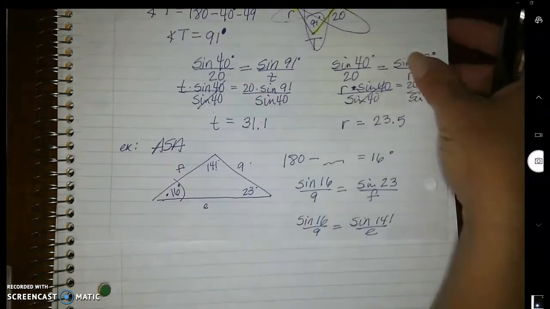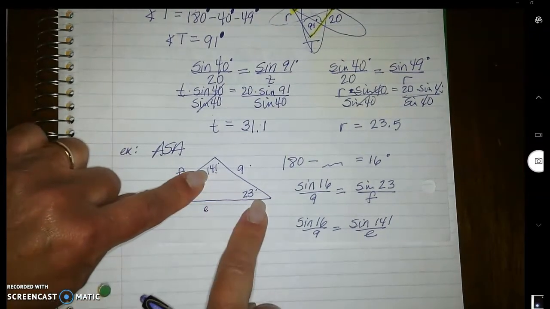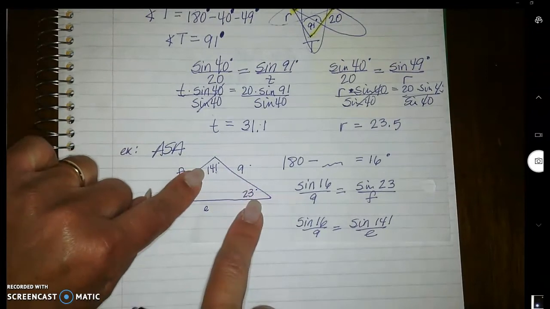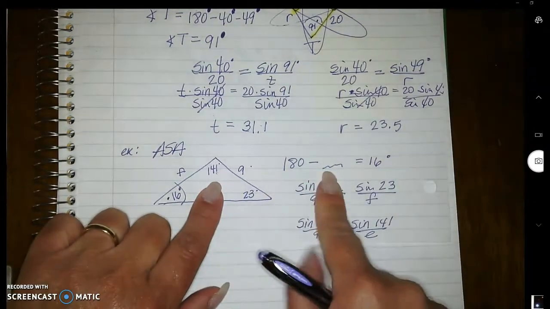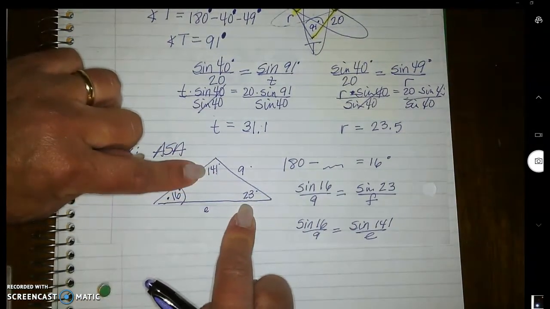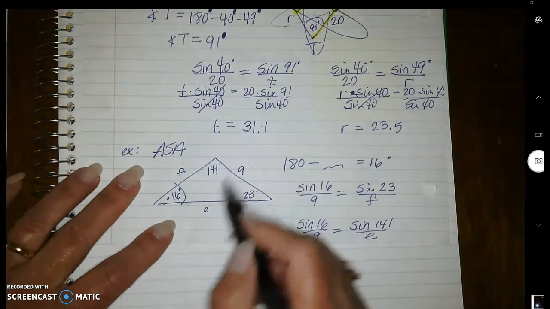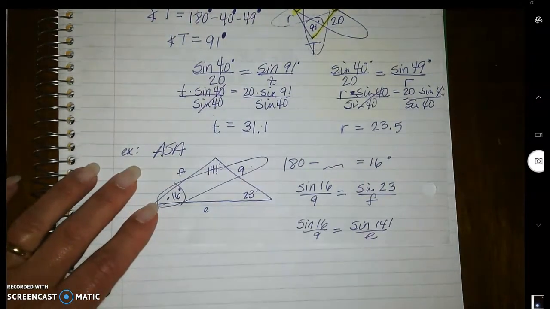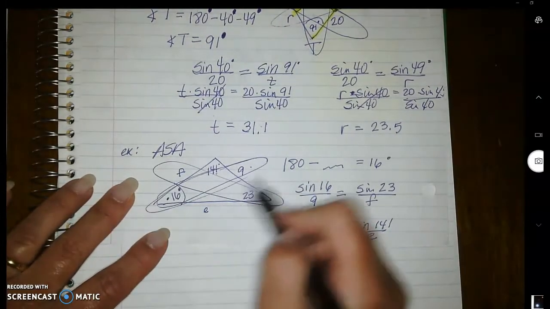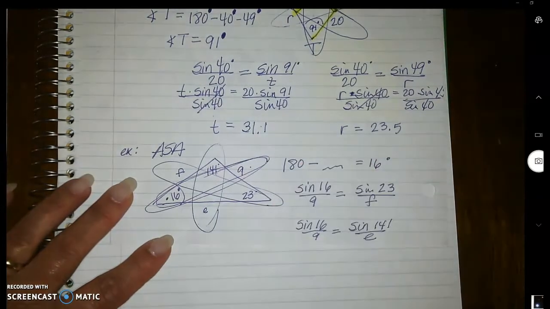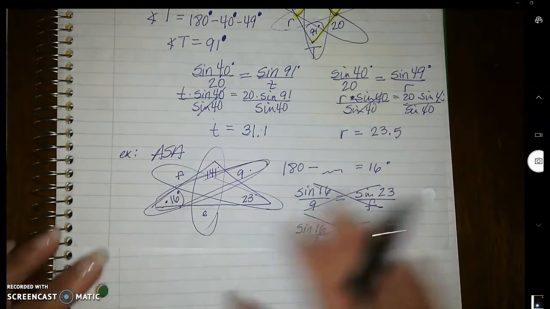What if you were given an angle, another angle, and the side in between them, so an angle, side, angle, right? Can you still do the laws of sines? And the answer is yes. So again, we're going to do the 180 thing. 180 minus 141 minus 23 is going to give us 16 degrees. And then you can set up your proportions. The sine of 16 over 9 is going to equal the sine of 23 over f, or the sine of 16 over 9 is going to equal the sine of 141 over e. Do a little bit of cross multiplying and you can solve for those two missing sides.